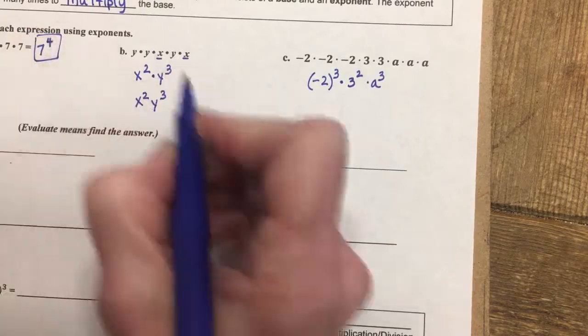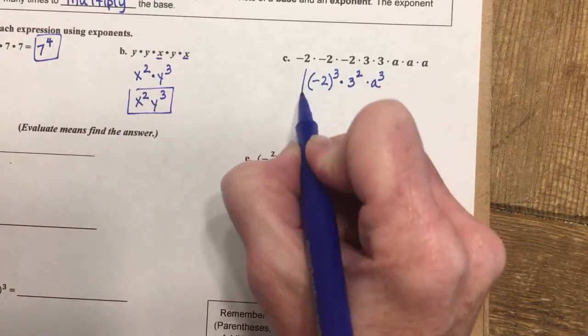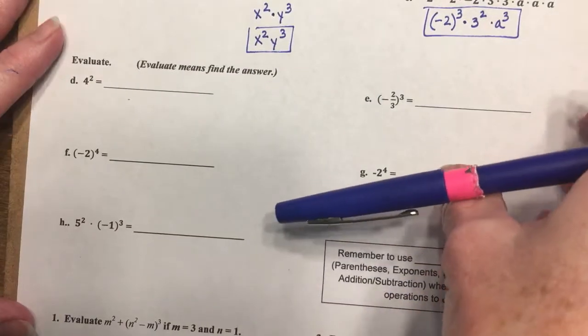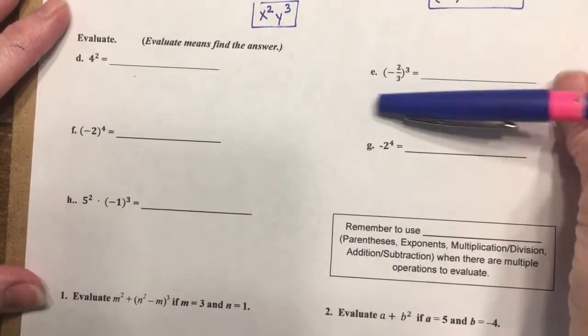So 7 to the 4th power squared y cubed, and then this one. 4 to the second, or 4 squared.